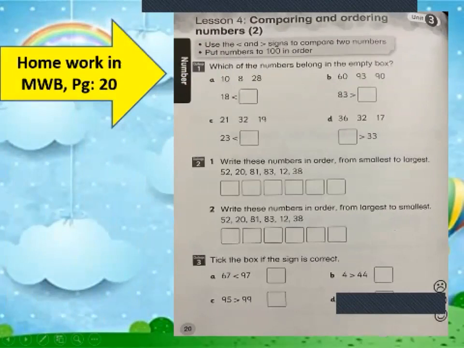And in challenge 2, second question is write these numbers in order from largest to smallest. And the third question is tick the box if the sign is correct. You have to put tick or cross if the sign is correct.